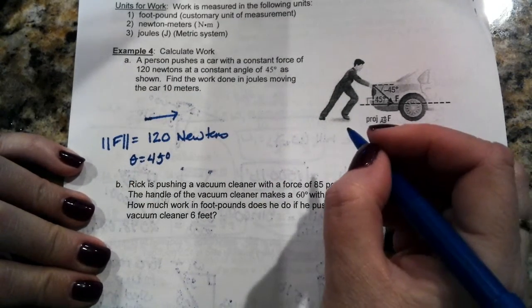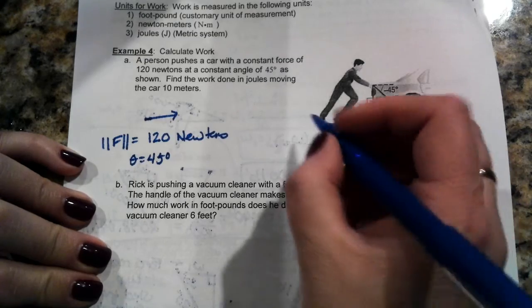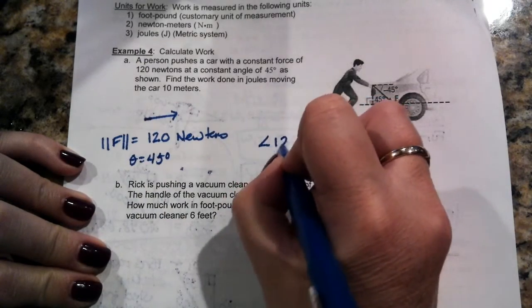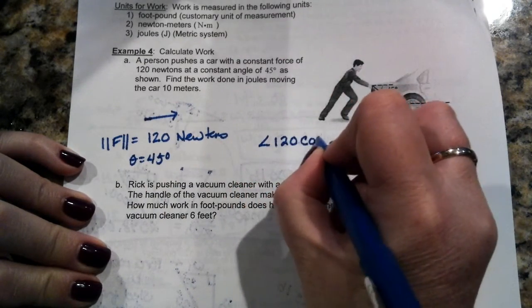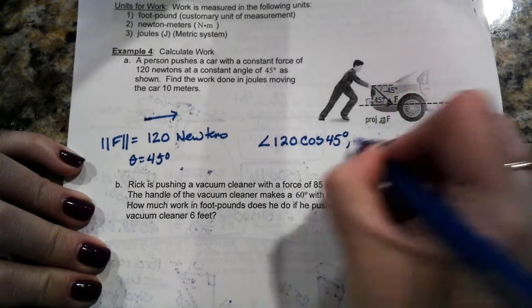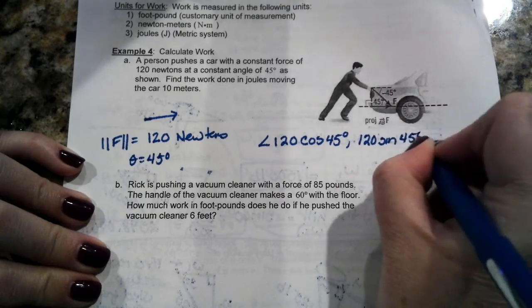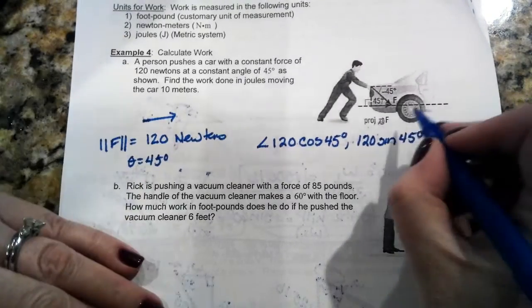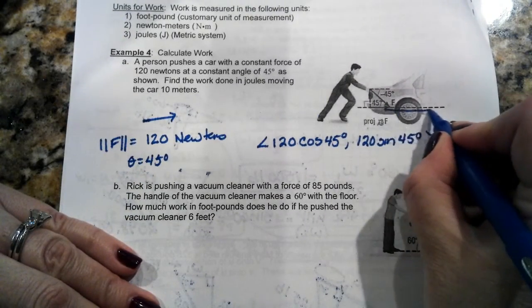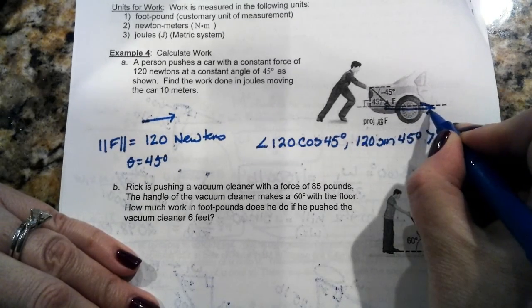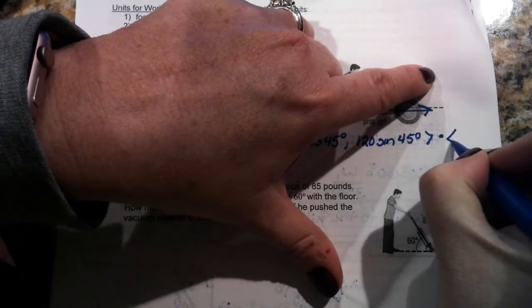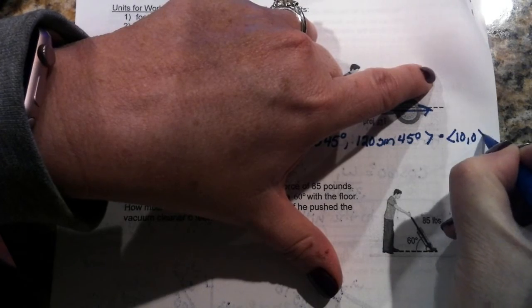So I can find my vector by taking the magnitude, multiplying it by the cosine of 45 degrees, and 120 times the sine of 45 degrees. And I'm pushing this object 10 meters. So this horizontal vector, which I'm going to find the dot product with, is going to be 10, 0.